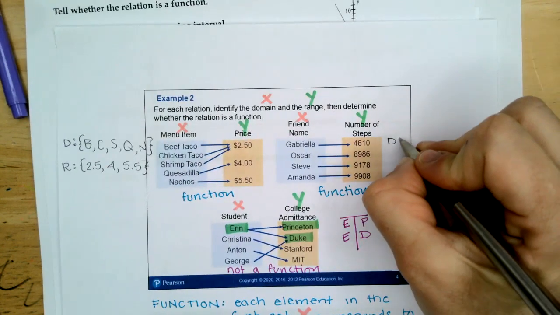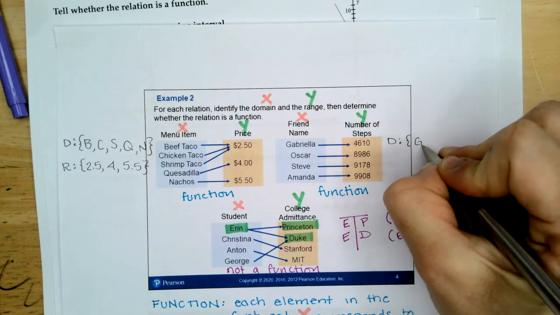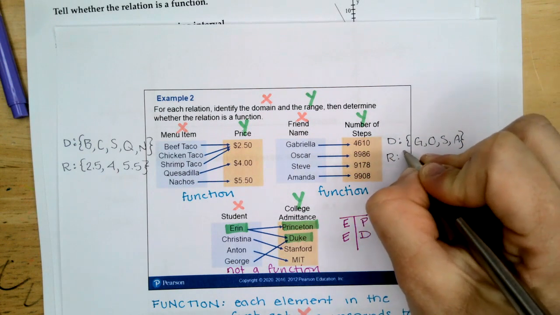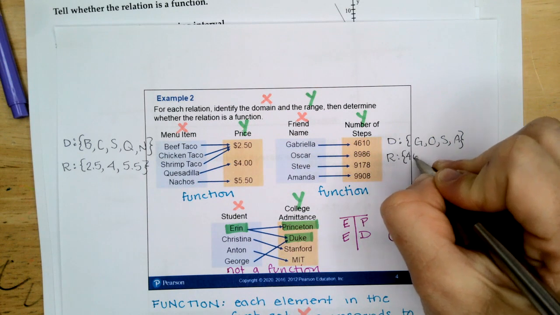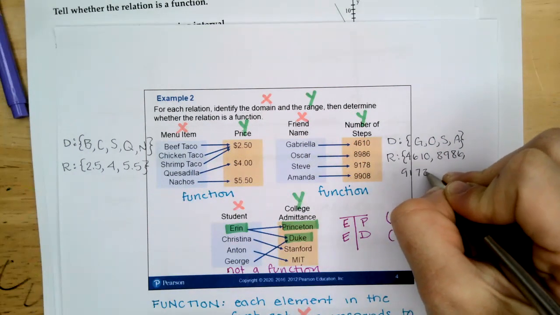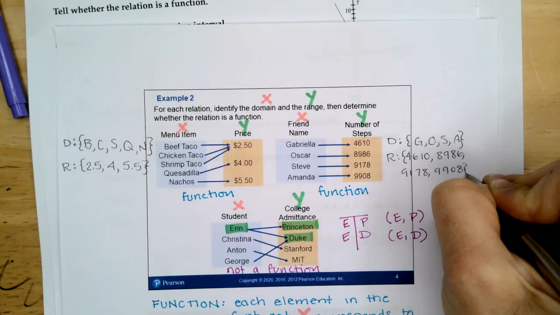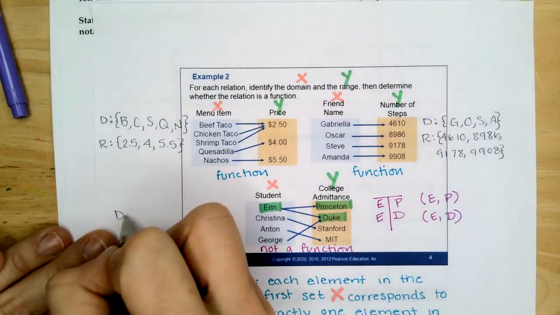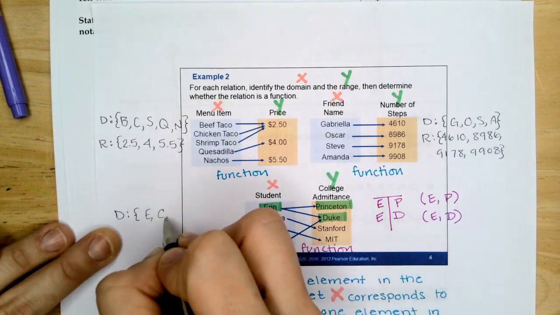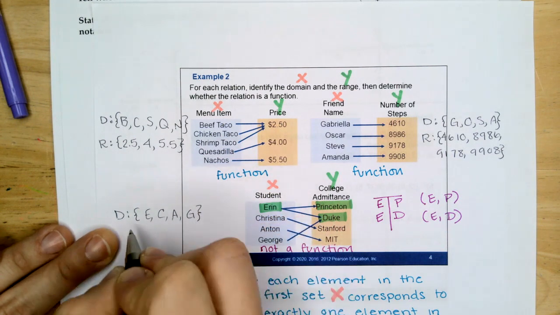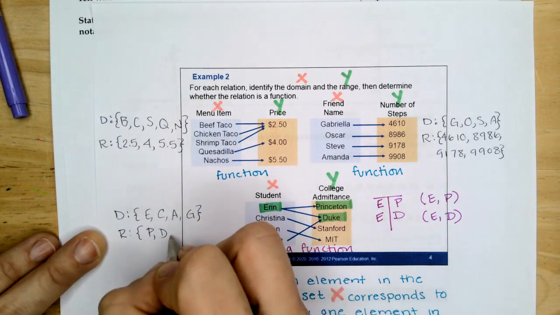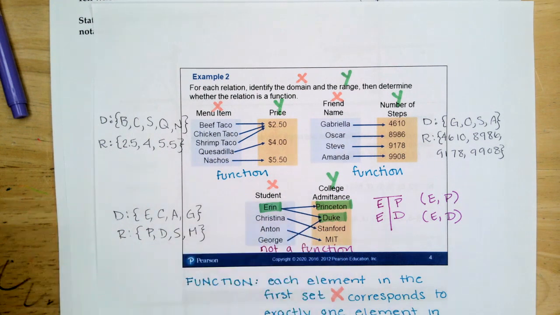So here, my domain is Gabriella, Oscar, Steve, Amanda. My range is 4610, 8986, 9178, 9908. Good. Here, my domain is Aaron, Christina, Anton, and George. My range is Princeton, Duke, Stanford, Massachusetts Institute of Technology.